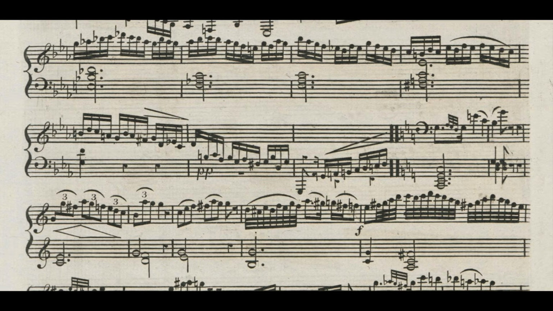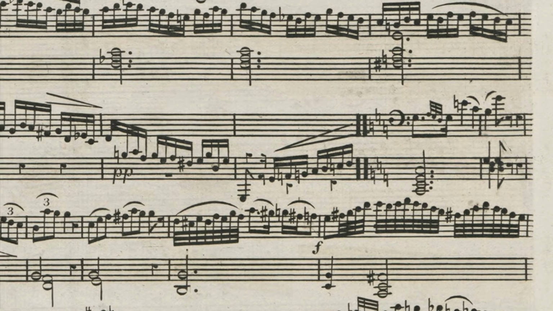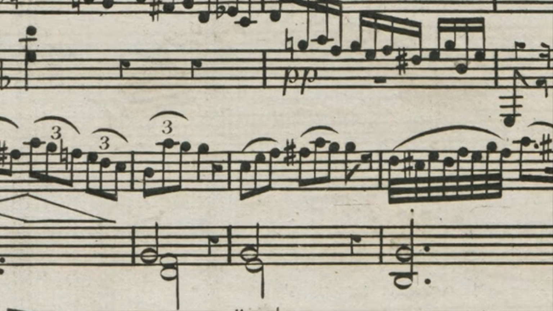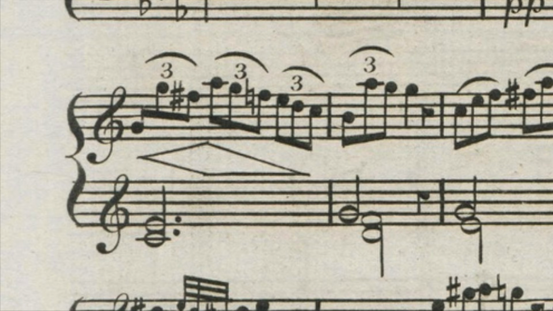The first hairpin I'd like to look at appears with the return of the A section. Based on the information I shared in my previous video, this hairpin seems to suggest a broadening of tempo as we approach the reappearance of the opening theme. A second hairpin occurs shortly afterward, perhaps indicating a subtle agogic inflection within the melodic line.